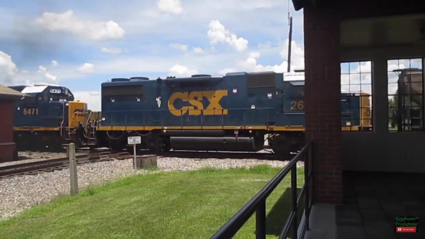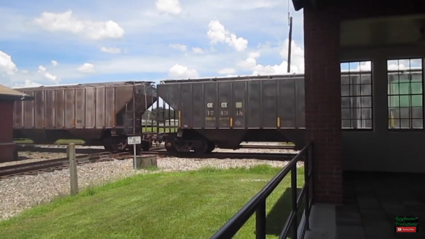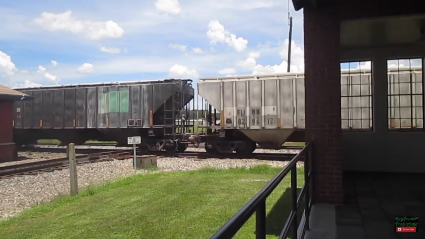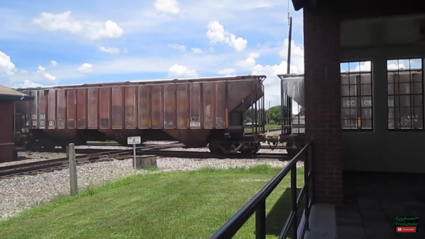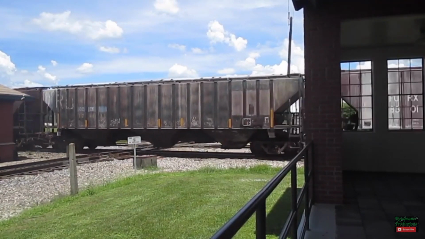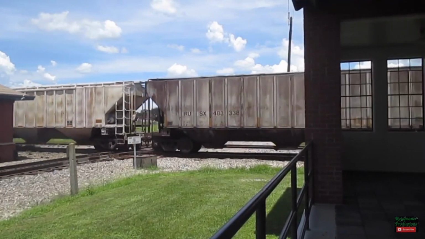Here is a train that has since been abolished by CSX as the industry that it served closed about a year ago. However, the train that you are seeing right now consists of two main commodities, diammonium phosphate and ammonia. This is CSX train O825.